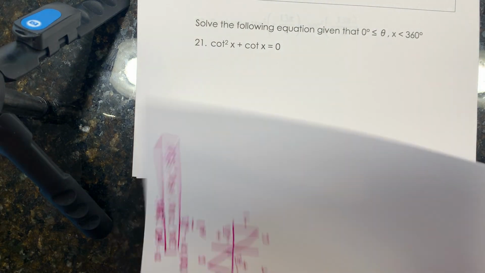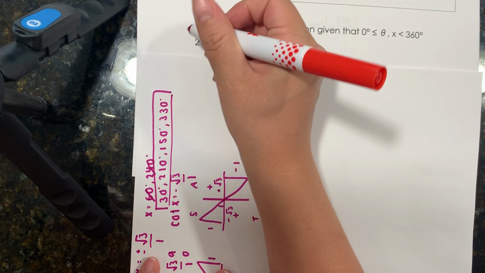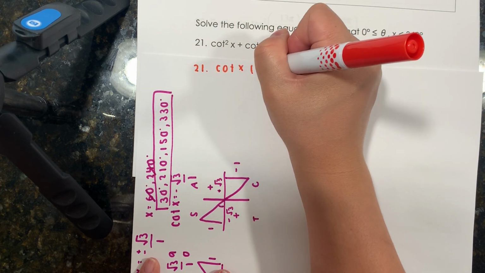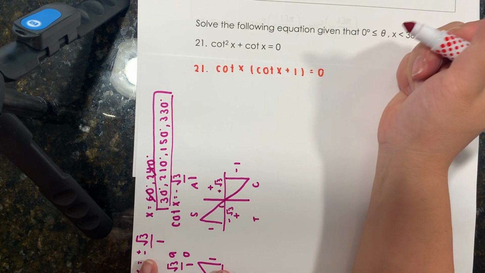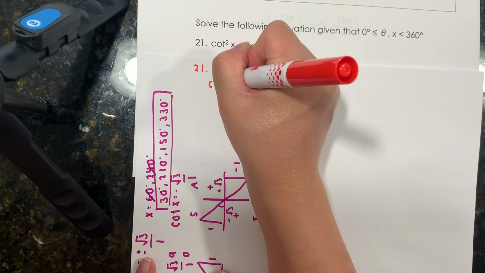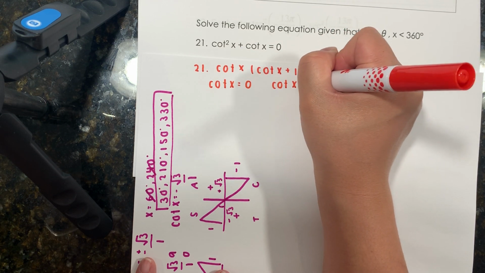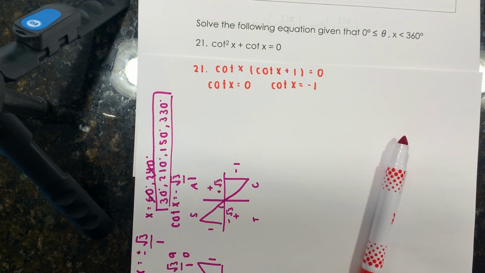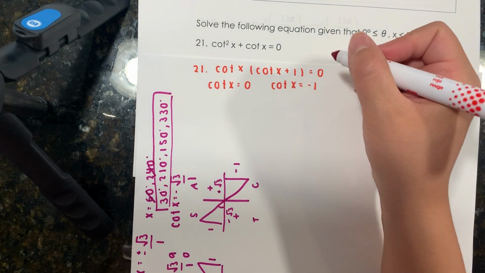Now moving on to number 21, the first thing that I want to do is recognize that there is a cotangent in both of those terms that can be factored out, which would give me cotangent x, and then in parentheses, I'd have cotangent x plus 1 equals 0. So the first thing that I'm going to do is separate these. So cotangent x equals 0, and then cotangent x equals negative 1, because when you move the 1 to the other side, it's going to become negative. The left one is going to be the unit circle, and the right one is still going to be a reference triangle, because you can always put your numerator over 1.